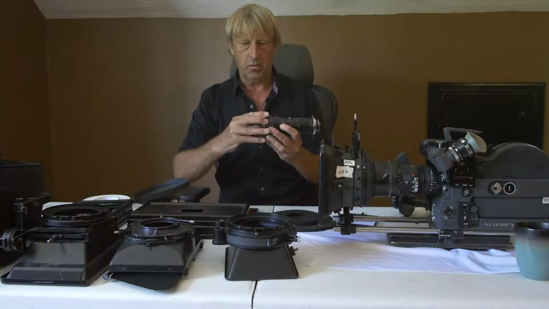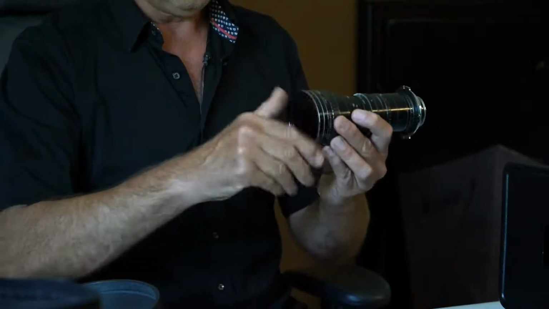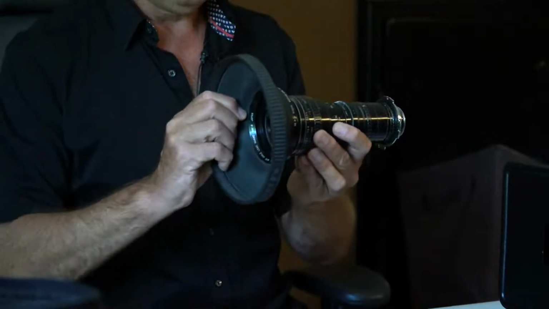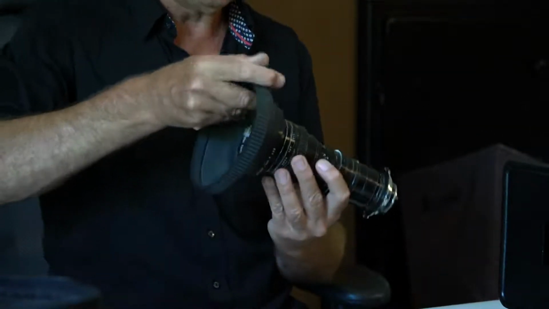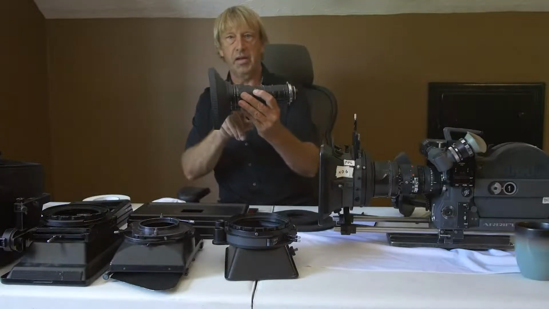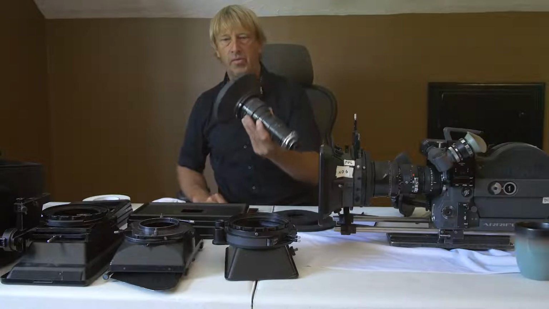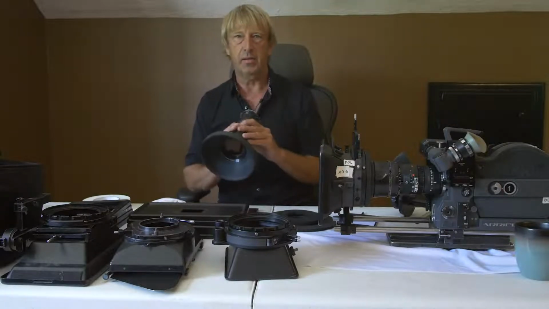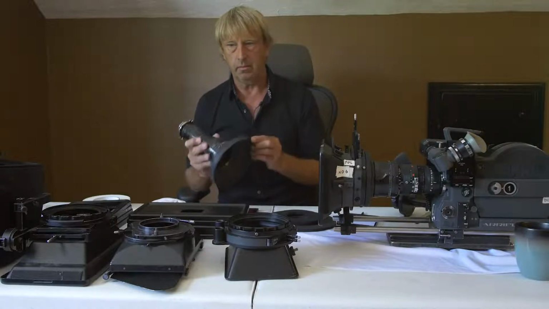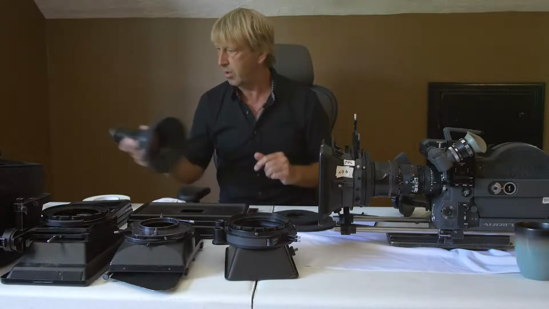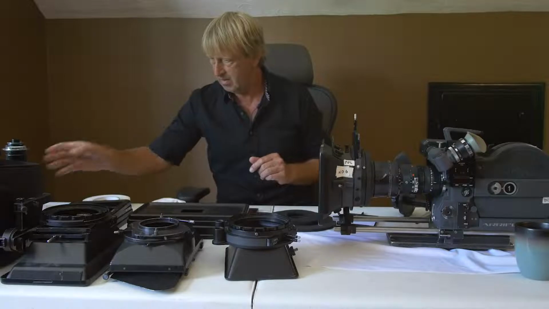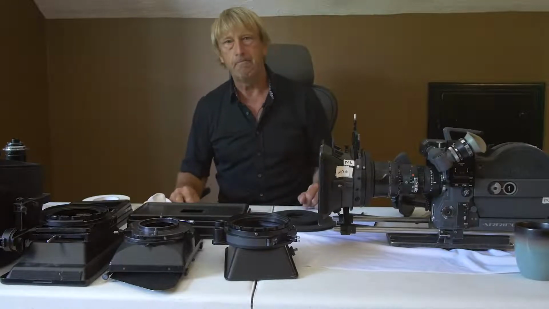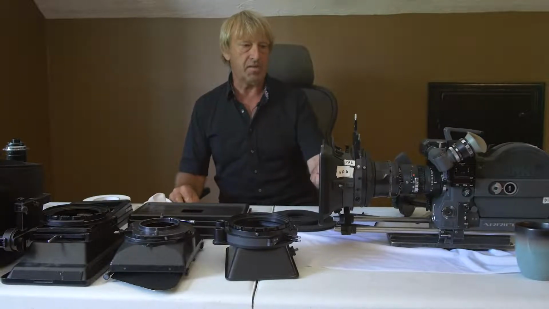This would just screw on here, and then you would put your lens shade, your lens hood on here, and there. Now you've got 2 filters in there and the lens hood. So there's a lot of variety of things to know about filters and about matte boxes and lens hoods and things like that. So that's our lesson on matte boxes.